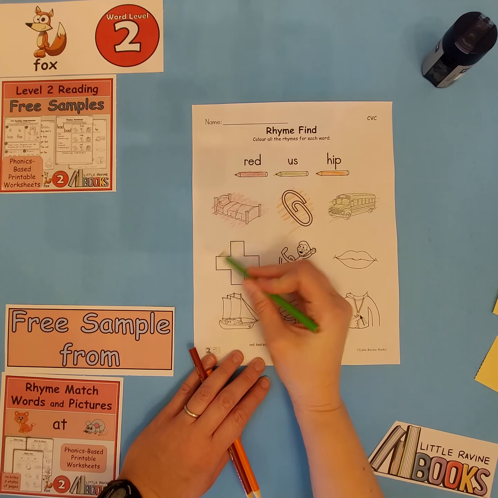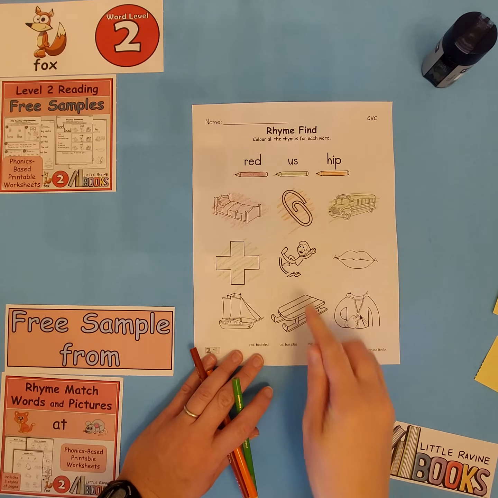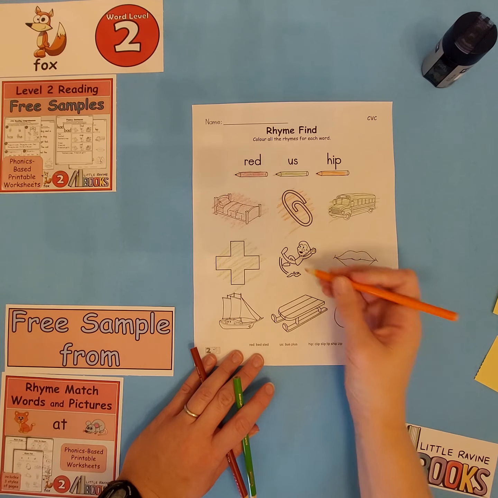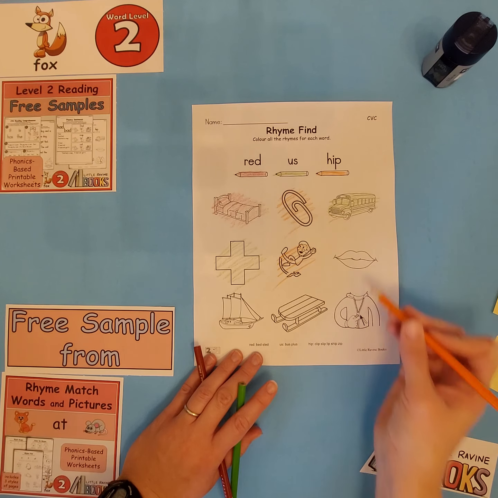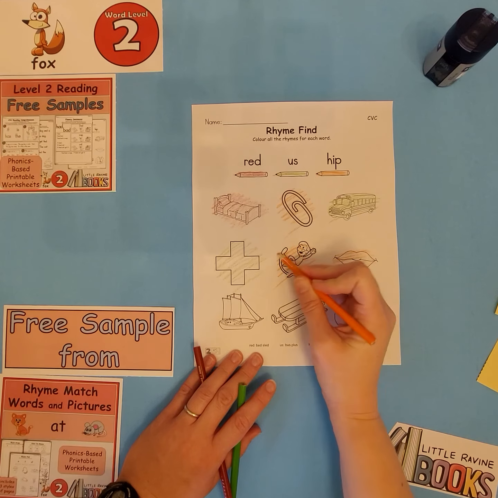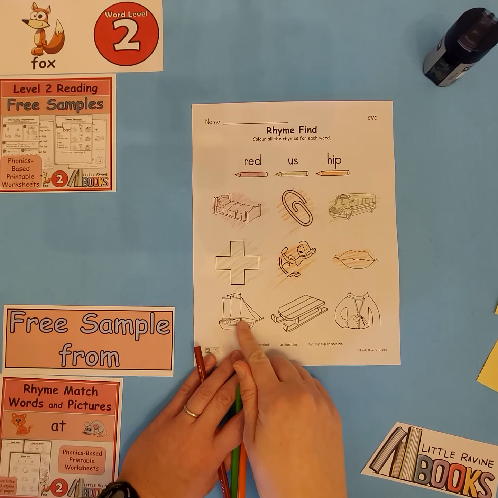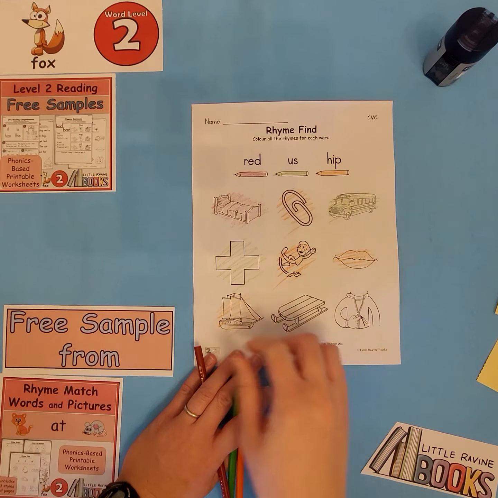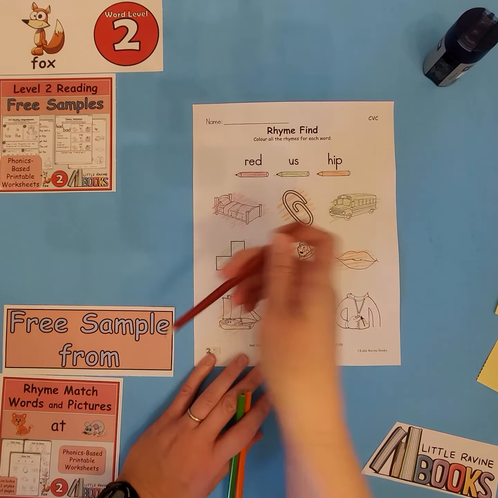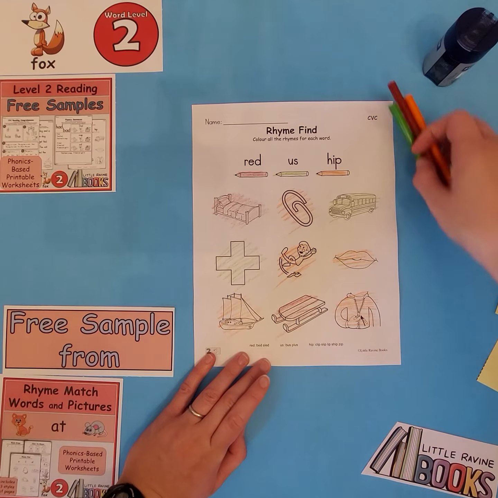Plus, slip, lip, ship, sled, and zip. My kids always like to see which team wins at the end.